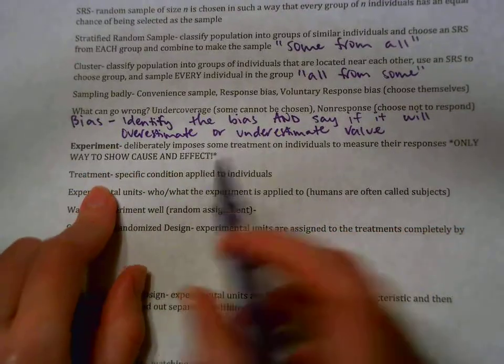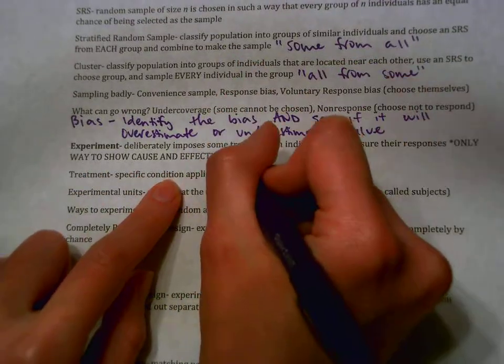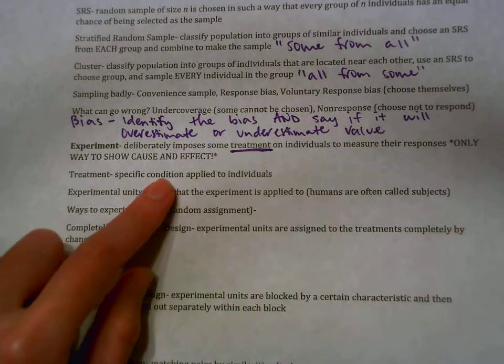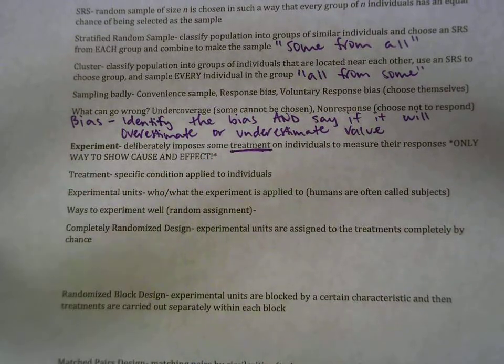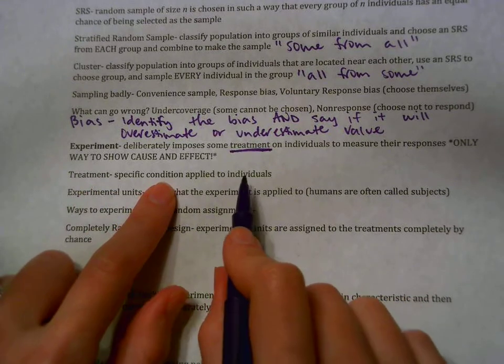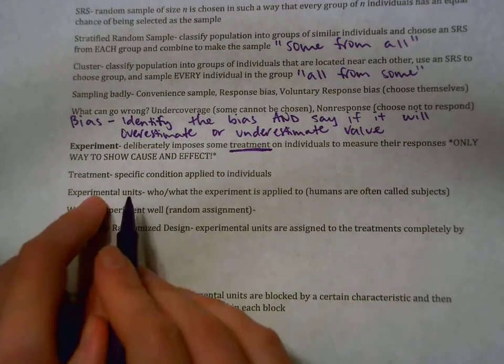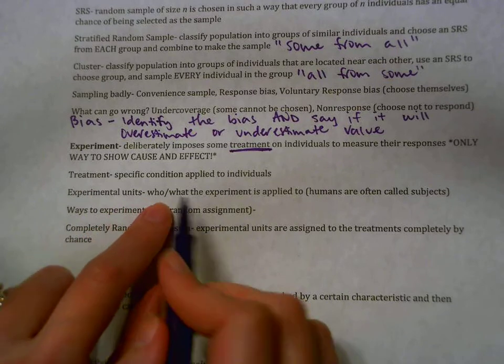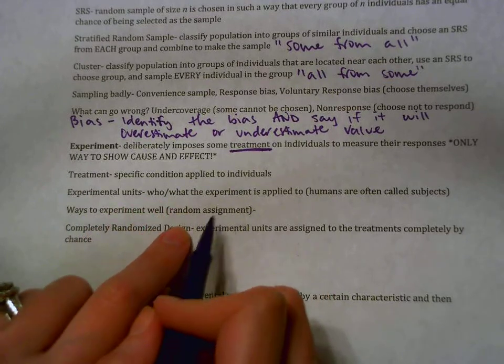So what is an experiment? You have a random treatment. I promise on these experiment questions, if you identify what your treatment is and write it down, it's going to help you not confuse treatment versus blocking later on. So identify your treatment and how many different treatments there are. Identify your experimental units, which is who or what is getting the experiment.